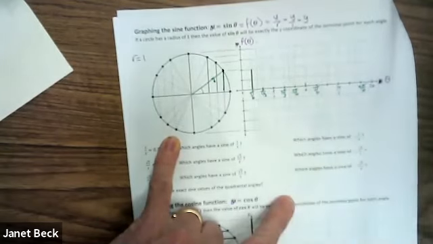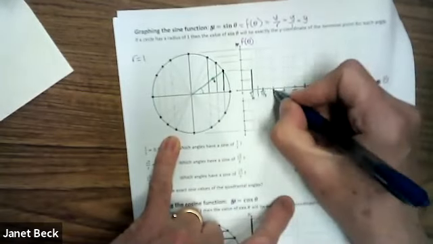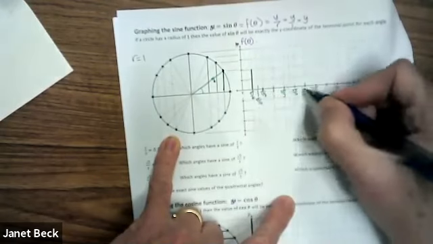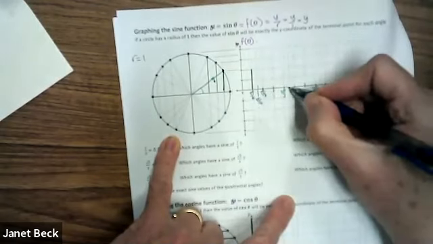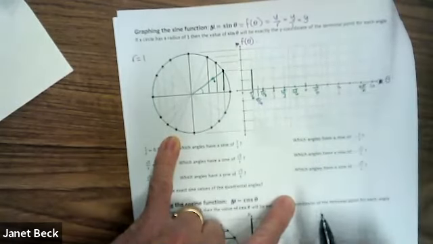And these dashed lines, you'll see that it's halfway to pi over 2. That's your pi over 4. So this one would be 3 pi over 4, this one would be 5 pi over 4, and this one would be 7 pi over 4.